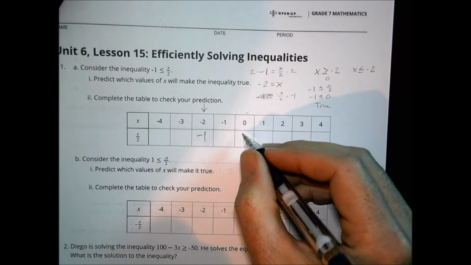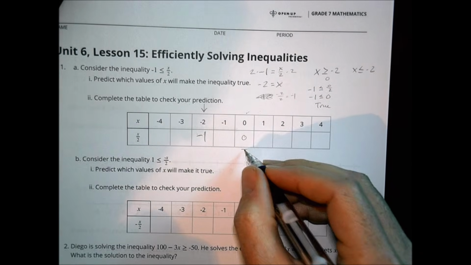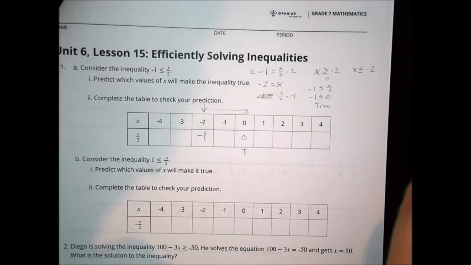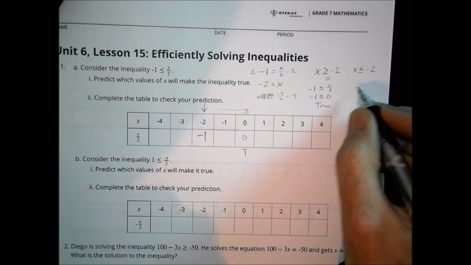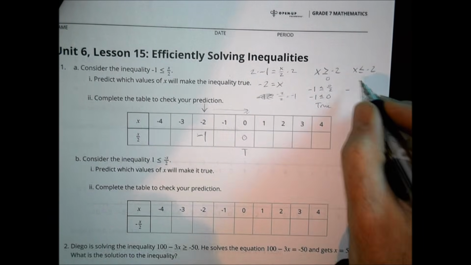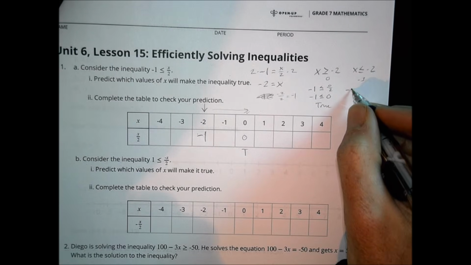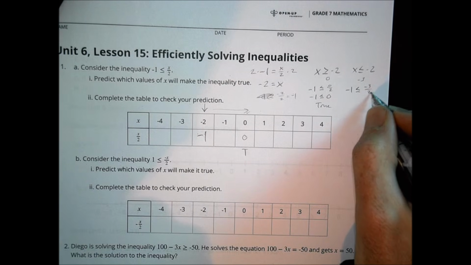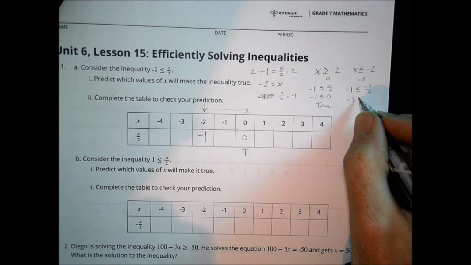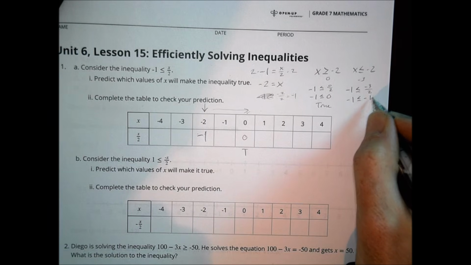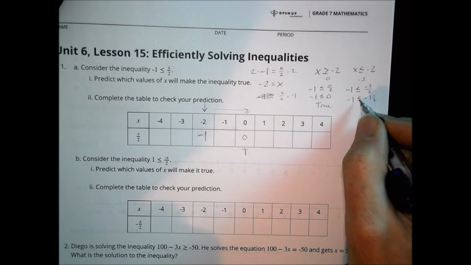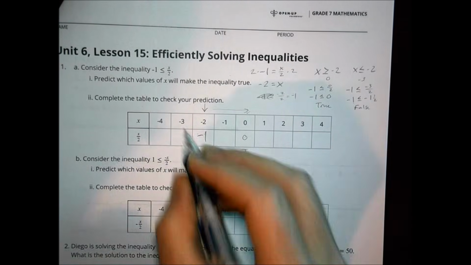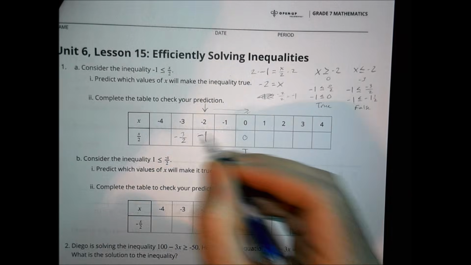So because this is a true statement, I know that things on this side are going to be true. If I went to the less than side, I would ask the question like this. Let's look at negative 3. Is negative 1 less than or equal to negative 3 over 2? So that becomes negative 1 less than or equal to negative 1.5. Well, negative 1 is actually greater than that. This is a false statement. It's not going to work.